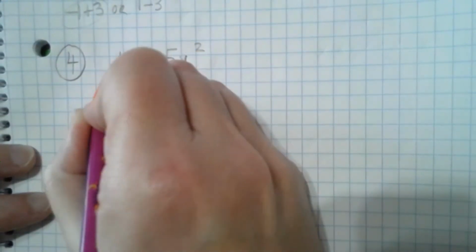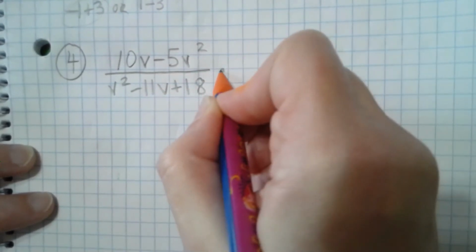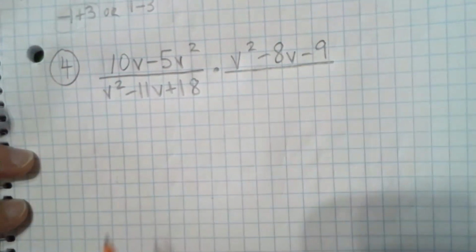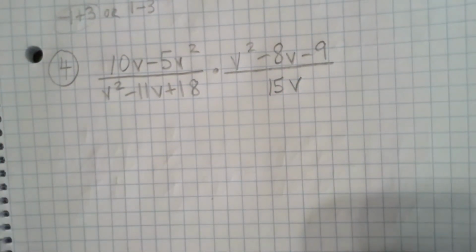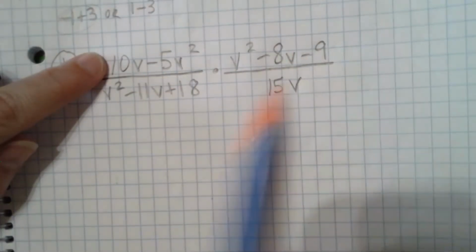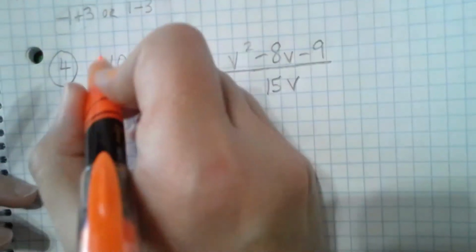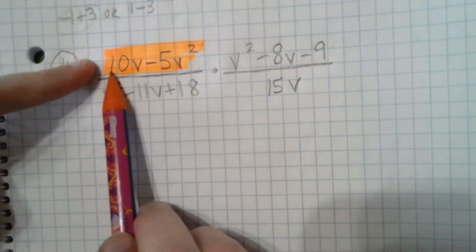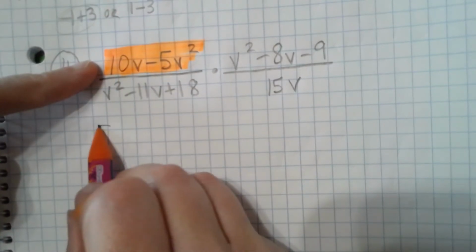All right, 10v minus 5v squared over v squared minus 11v plus 18. It's a lot. Minus v squared minus 8v minus 9 over 15v. Okay. All right, so as soon as I see these plus or minuses, I know I'm going to simplify each one of these. So let's start right here on our first one. Simplify the first term. Okay, what do these two numbers have in common? They can both be divided by 5.